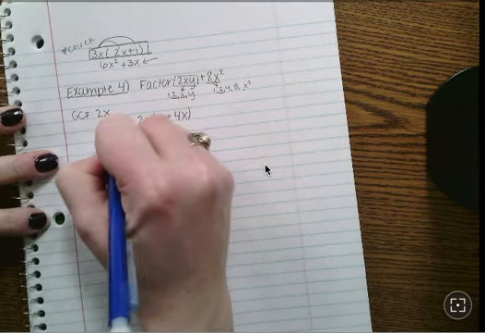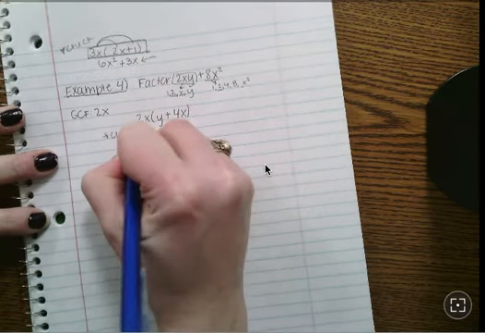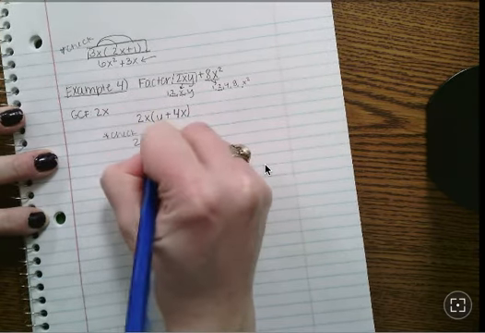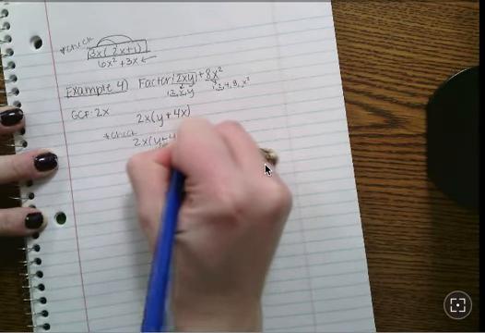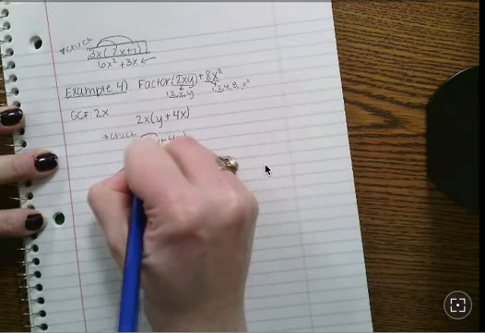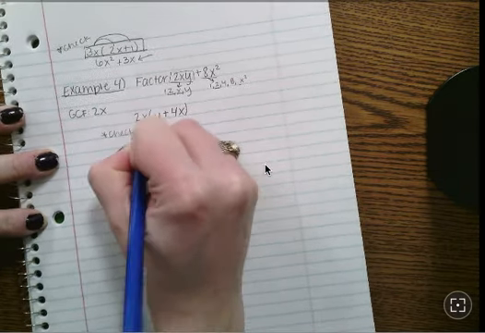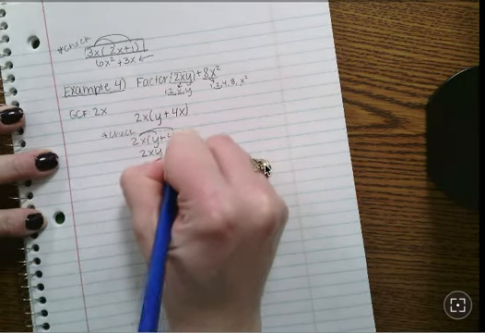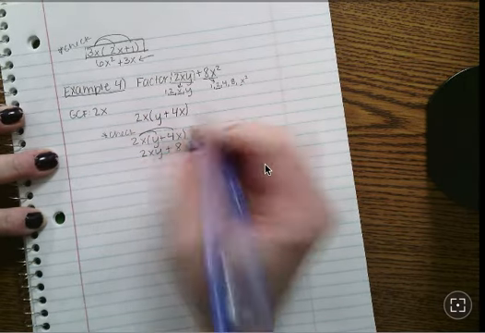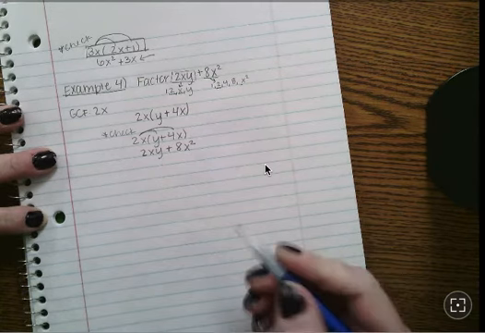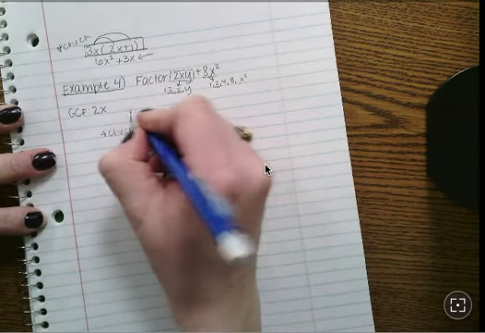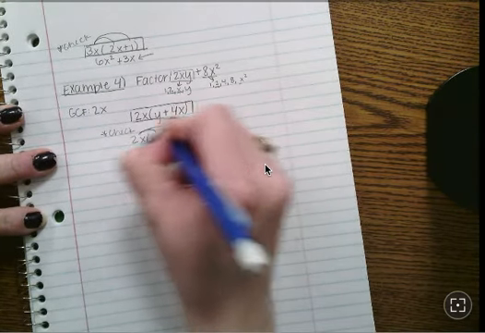Okay? So I come down here and I say, okay, let's check it. If I think the answer is 2x times y plus 4x, I distribute. I get 2xy. I distribute, and that gives me an 8x squared, which is what I should get back to in the beginning. So that means that the answer that I have found is correct.